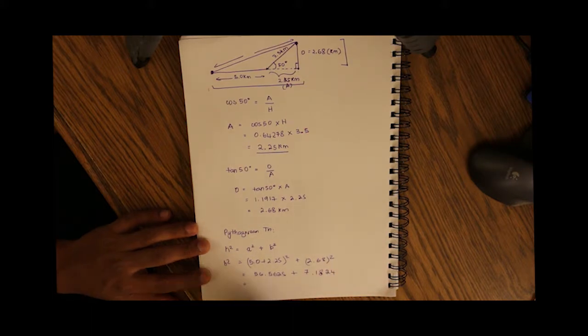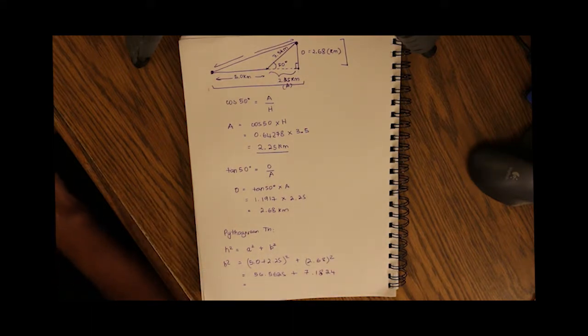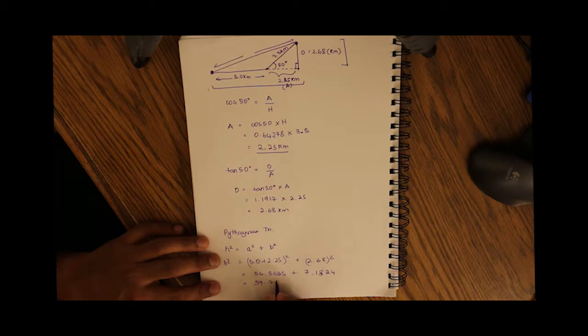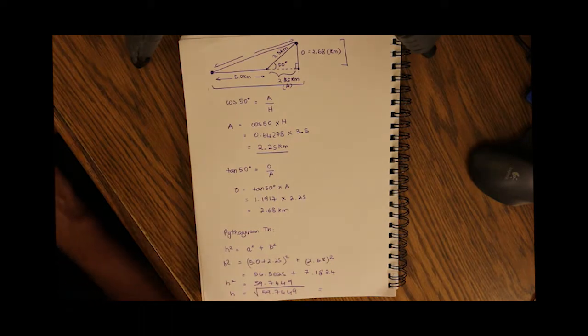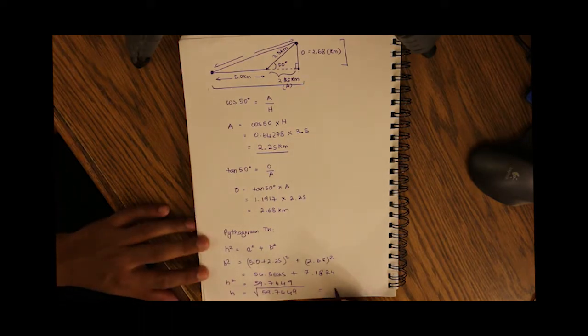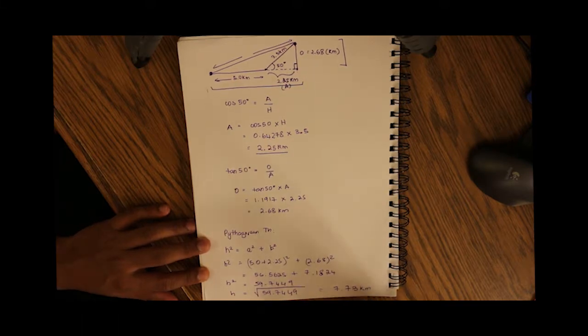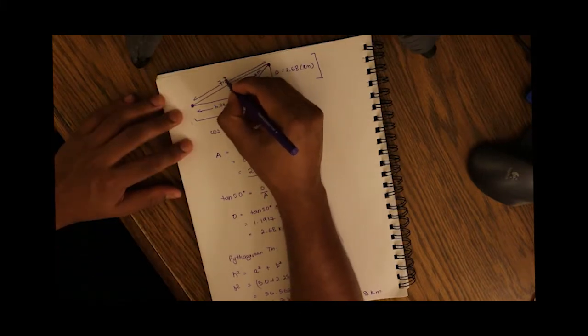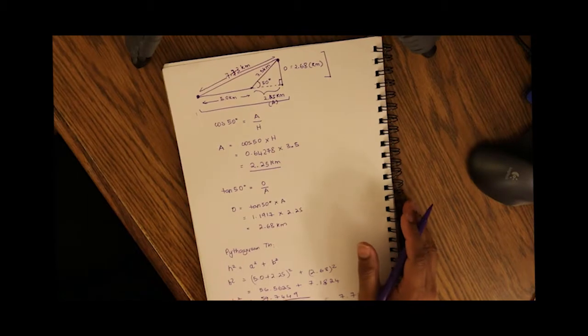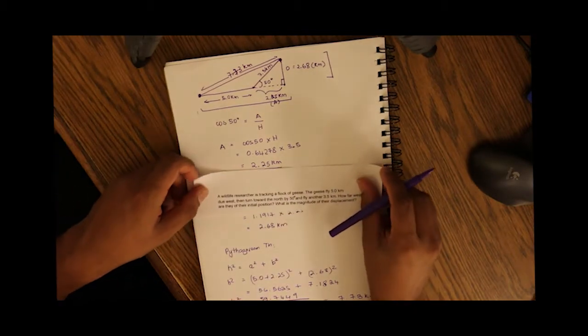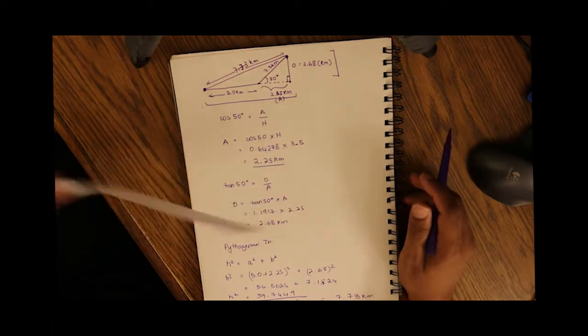7.1824. We add those values together, we end up with 59.7449, which is the value of the hypotenuse square, and the hypotenuse would be the square root of this answer, which would be equal to approximately 7.73 kilometers. So this value is 7.73 kilometers. So the magnitude of their displacement is approximately 7.73 kilometers.